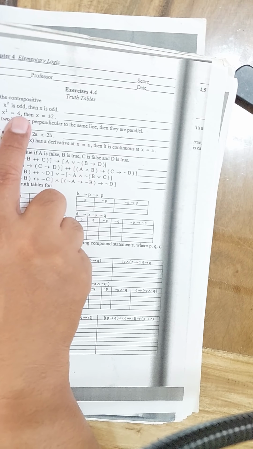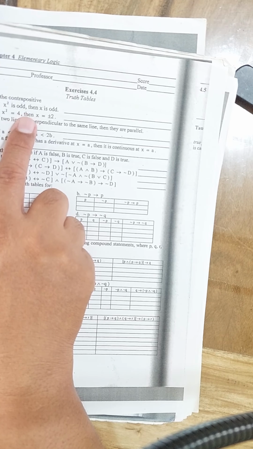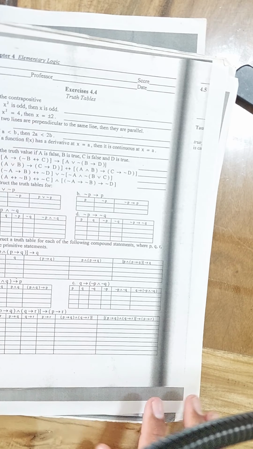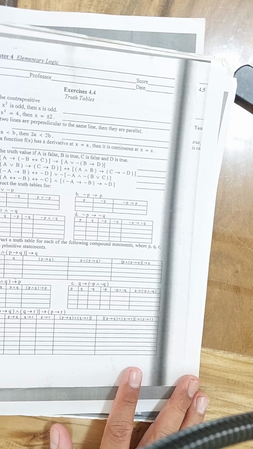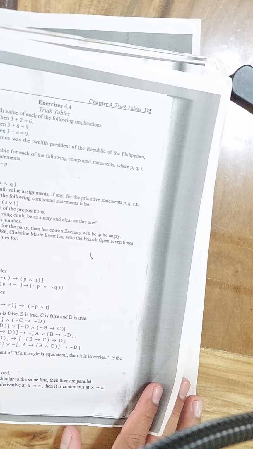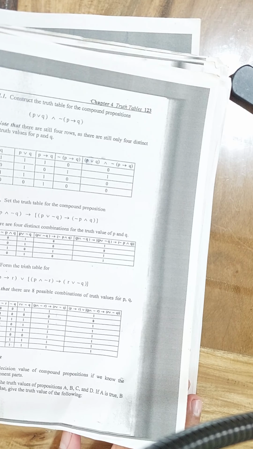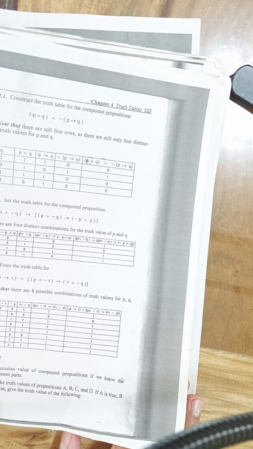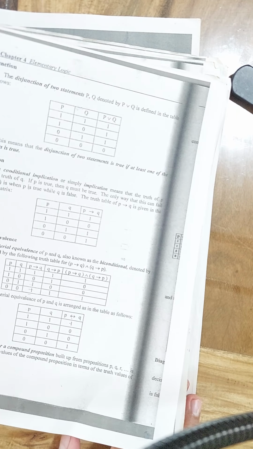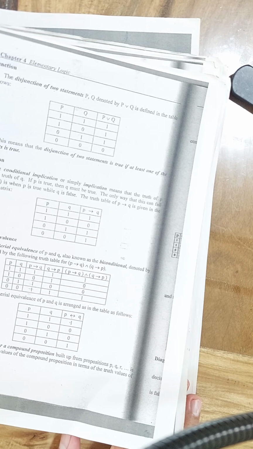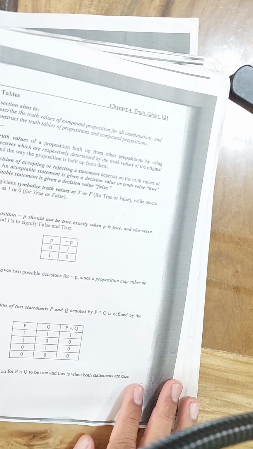Exercises. State the contrapositive. Walay contrapositive. Where is the contrapositive? Conditional. Uy, asa man itong contrapositive?